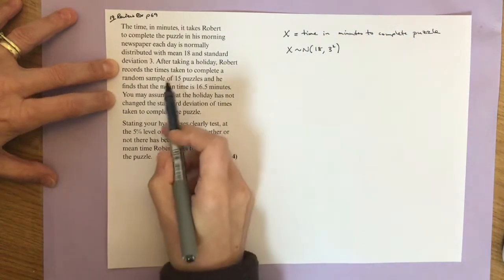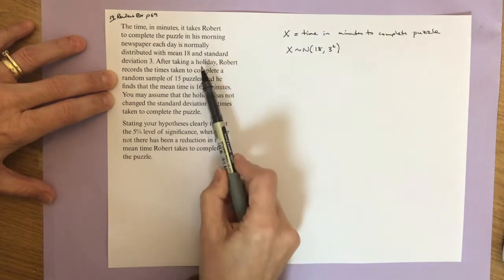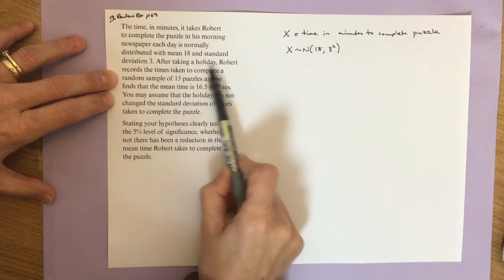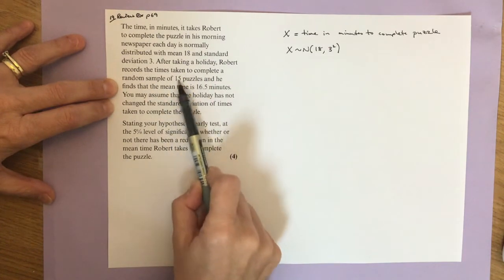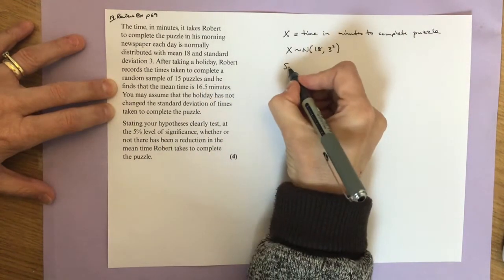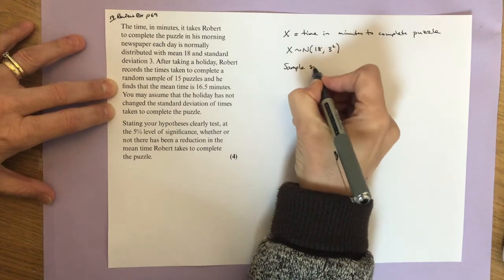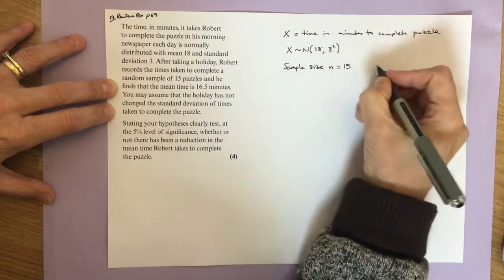Okay. After taking a holiday, so he has a break from doing this, or maybe he does it when he does a lot of puzzles on holiday, I don't know. But after taking a holiday, Robert records the time taken to complete a random sample of 15 puzzles, and he finds this mean time 16.5. Okay, so let's have a little think about that. So what's this telling us? It's telling us that the sample size, n, is 15. And what does he find?